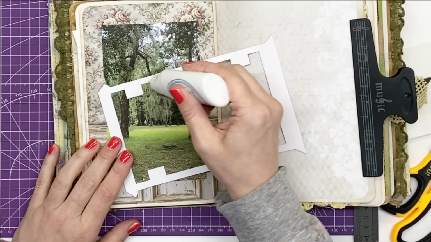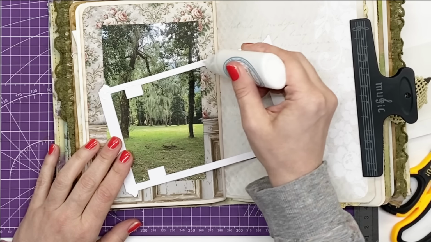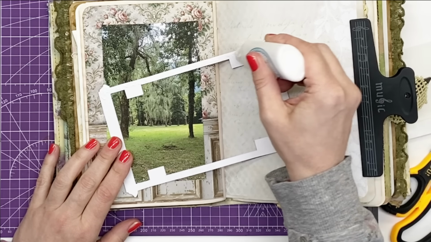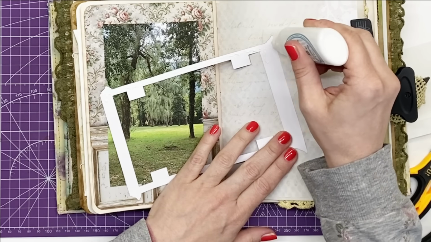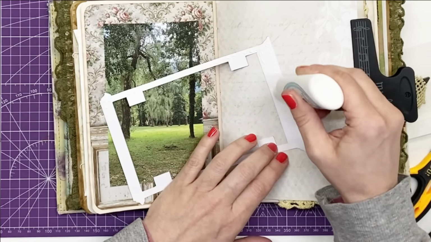Okay, let's glue this. I'm not going to put the glue here on the hinges, just on the frame.